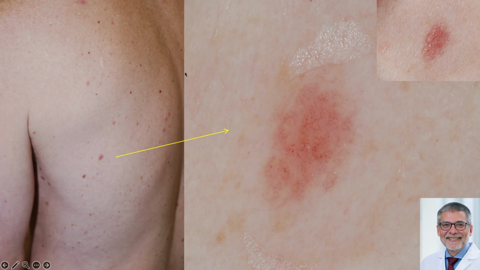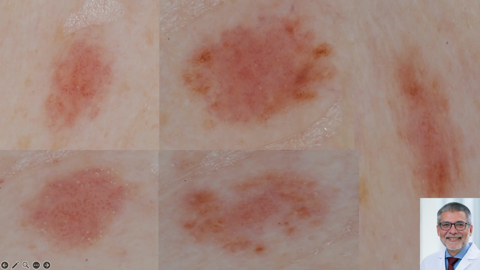But most of the time, these individuals have other nevi. So look at all the other nevi. And they all have the same pattern. And so here you can sort of rest assured that based on the signature nevus pattern of this individual, you can continue to monitor these individuals, okay?